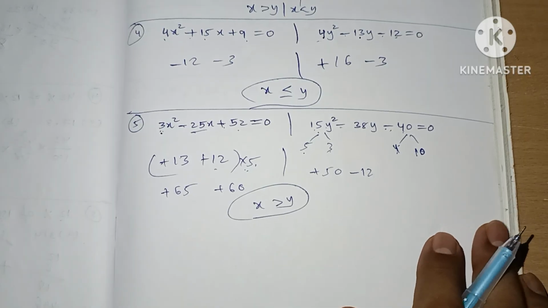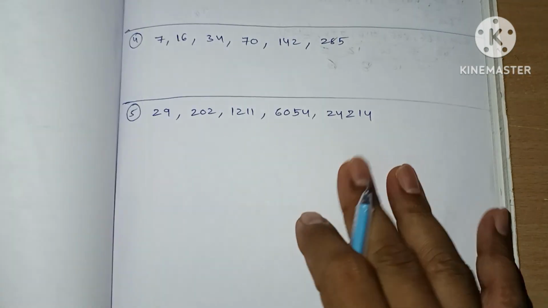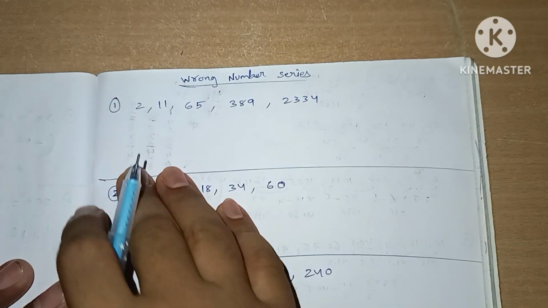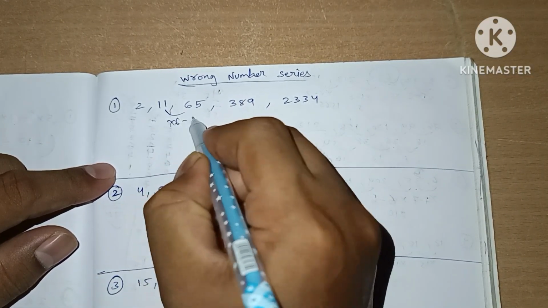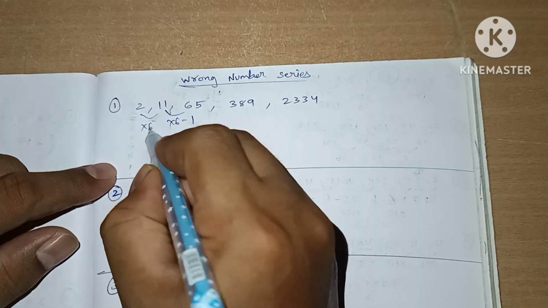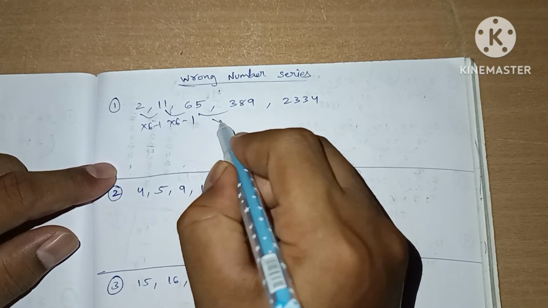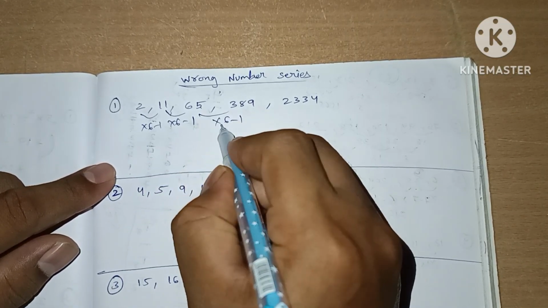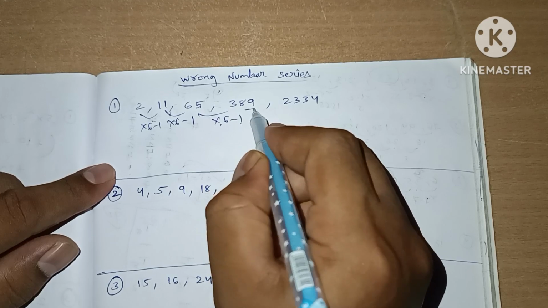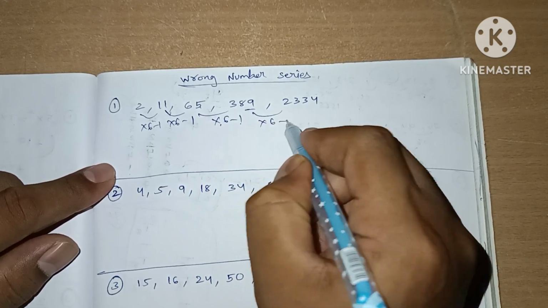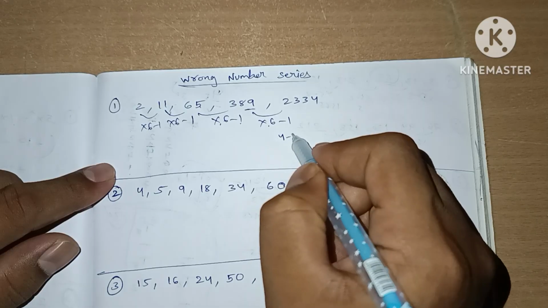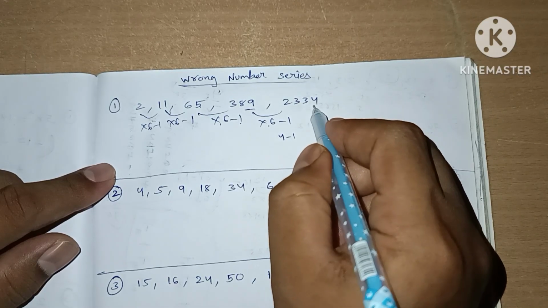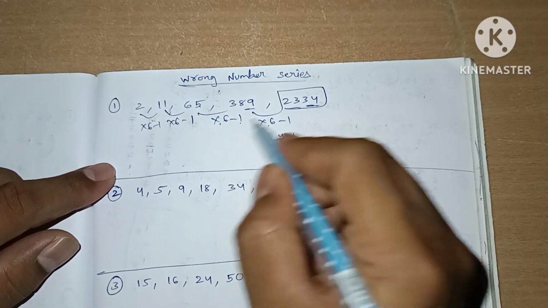Okay, now we are going to solve wrong number series. It is clear that into 6 minus 1, it is into 6 minus 1, so it must be into 6 minus 1. 6 5 times 0 minus 1, we get 9. Okay, into 6 minus 1, and 6 times 54 minus 1 means unit digit must be 3 not 4, so this is our wrong number.